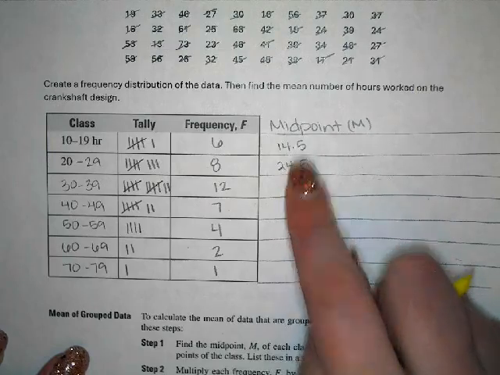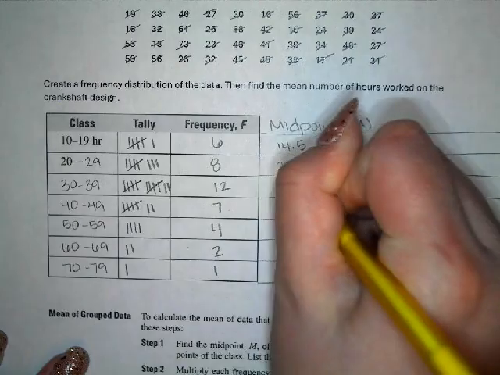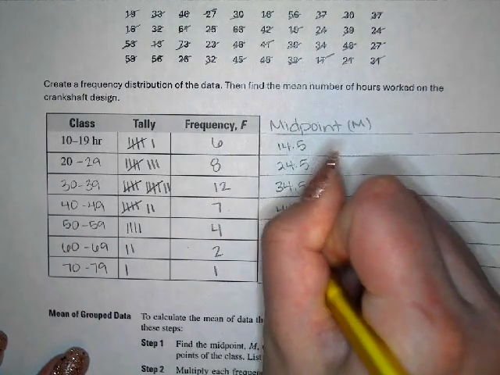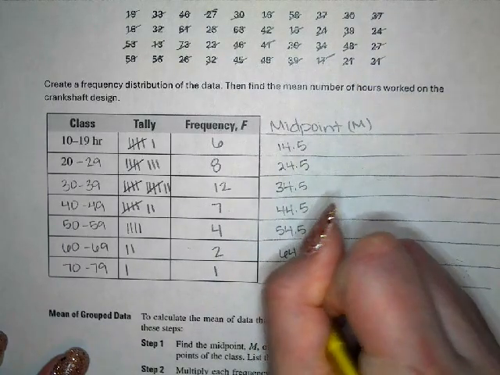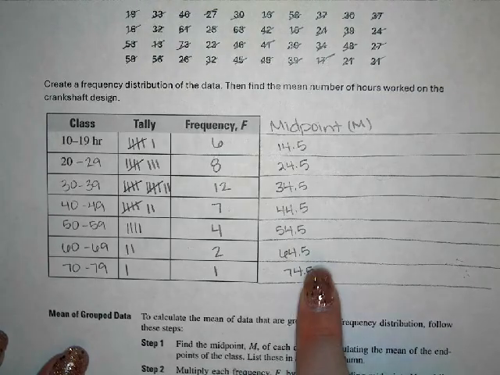So this is 34.5, 44.5, 54.5, 64.5, 74.5. And it's pretty common for a midpoint to have a 0.5 in it, so don't be alarmed if you see that.